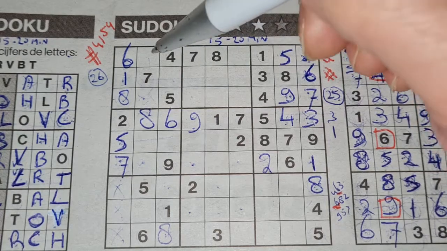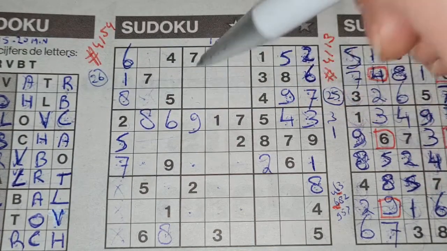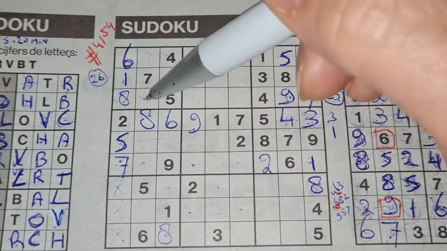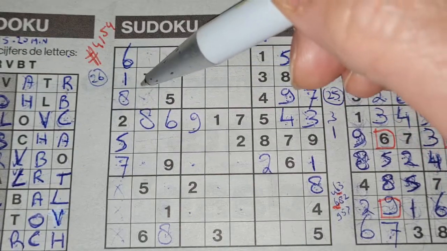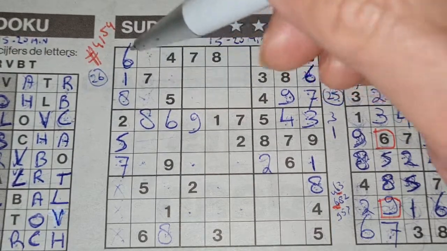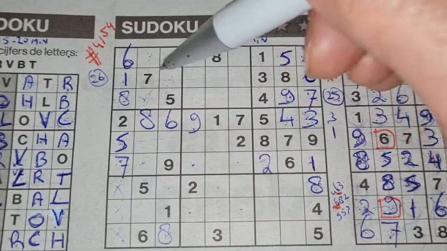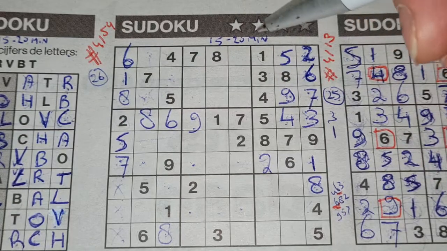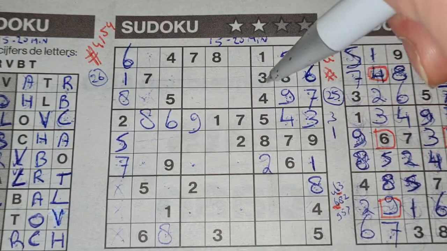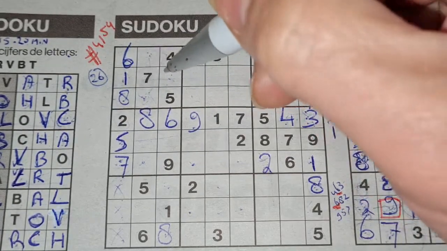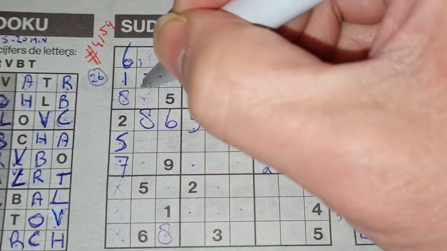Okay. Here we have 3 missing numbers in this big square. Those missing numbers are the 2, the 3, and the 9. 2, 3, 9, and look. We have a 3 in this row, so no 3 in this box. So the 3 goes here, goes there.